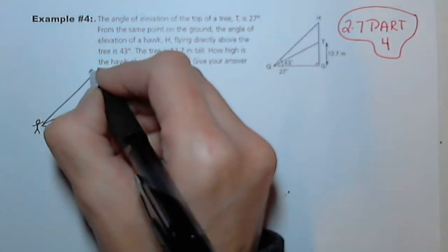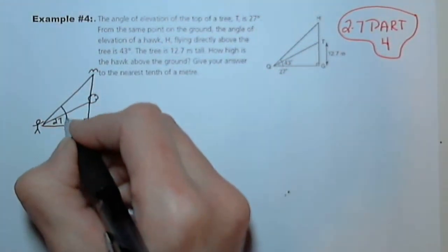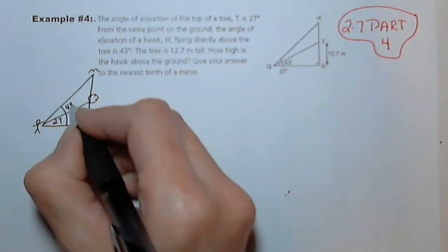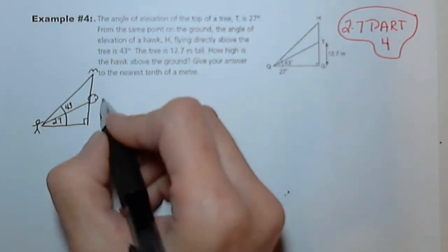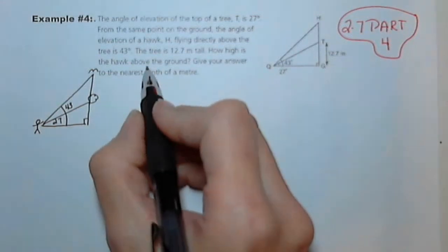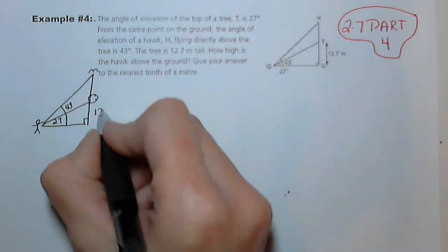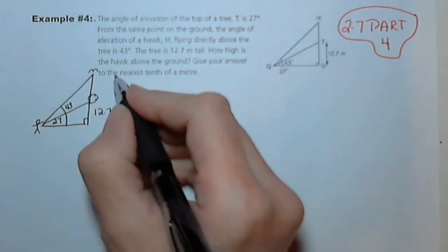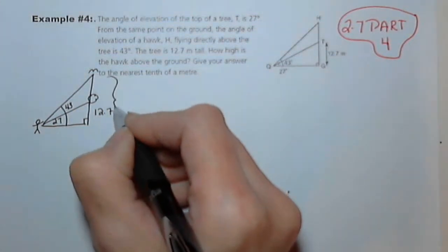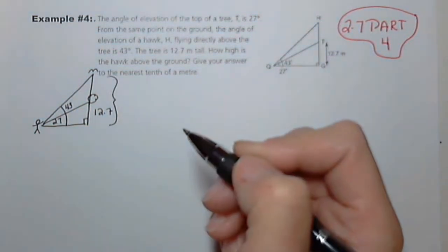So what we have is a bird up here, and this entire angle is 43 degrees. Well, we did know as well that the tree is 12.7 meters tall. The question is, how high is the hawk above the ground?